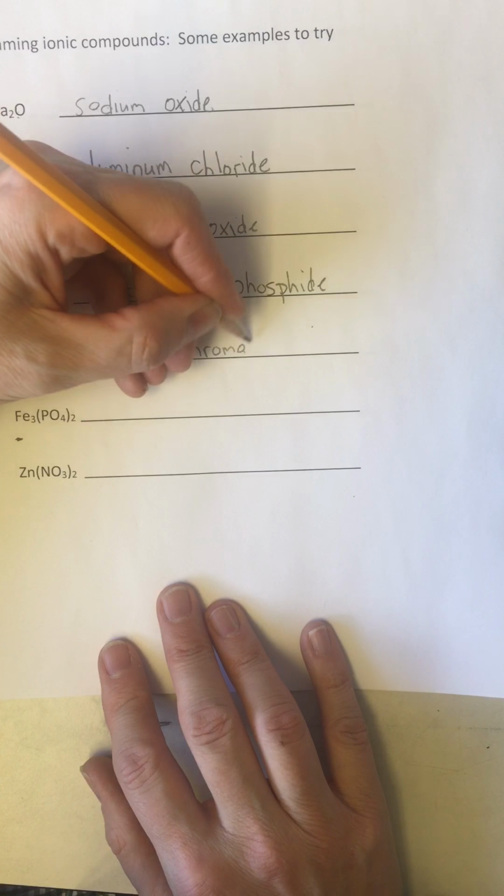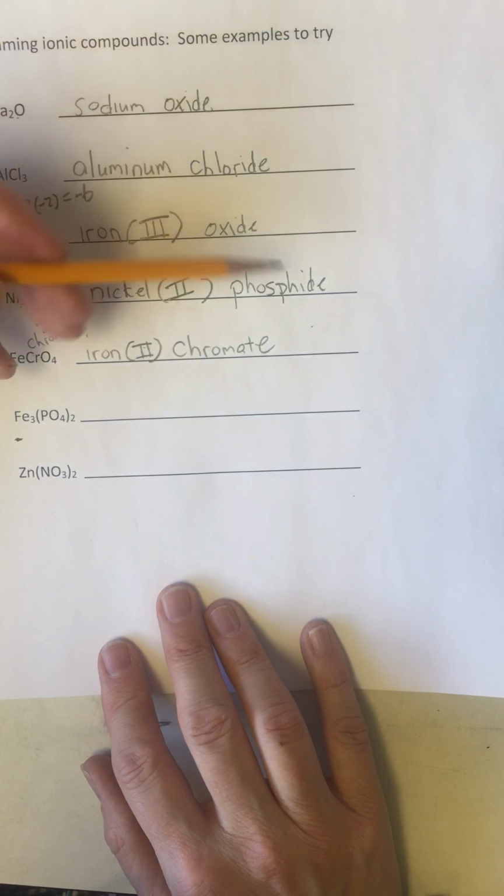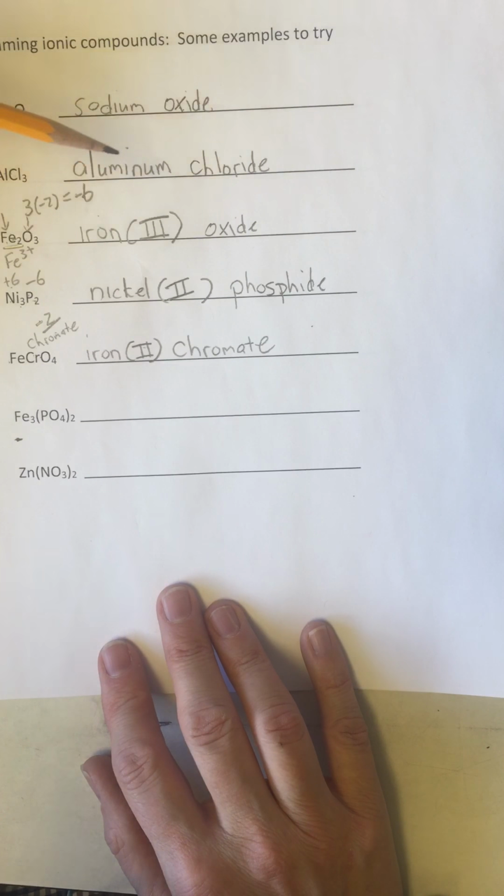And remember, when you're doing the anion, the IDE is for the elements. You're changing the name of the element to IDE. If it's a polyatomic ion that's ate or ite, you don't have to change the ending to IDE. That would be a different compound.